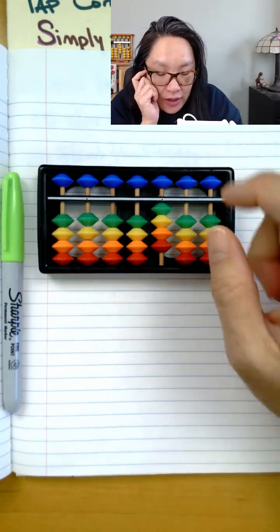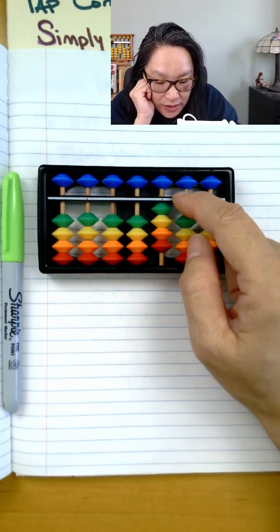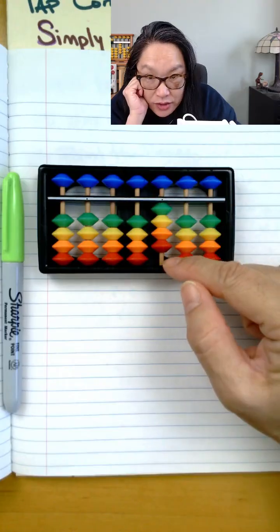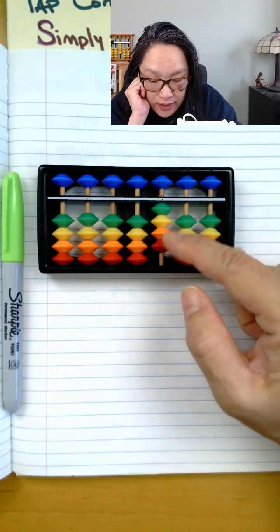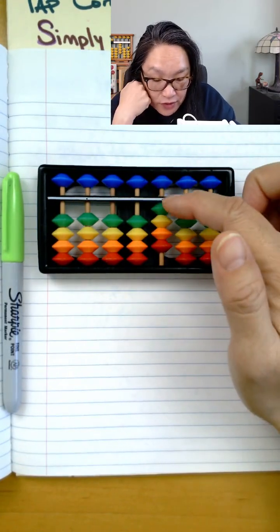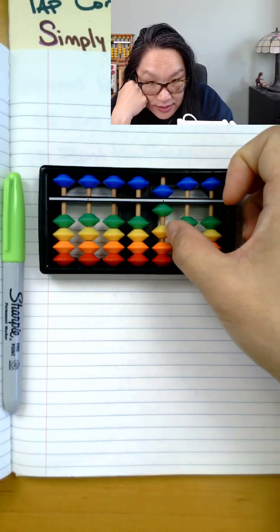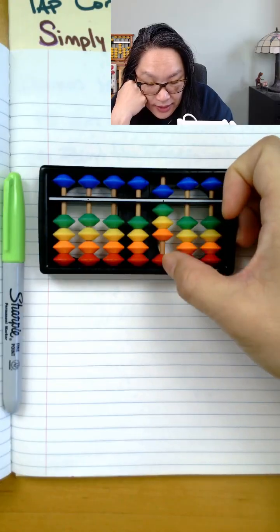Okay, so the first thing we're going to do is we need to understand how to read the abacus. When we read the abacus, we notice that there's not enough beads. There's just 4, right? But then where's 5? Okay, so 5 is over here. 5, 6, 7, 8, and then 9.